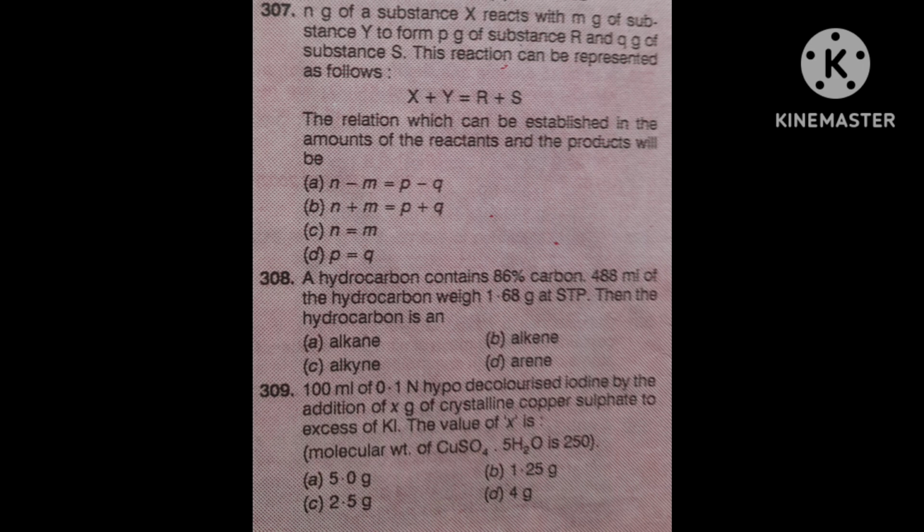Now the molecular weight you calculated is 84: 1.68 divided by 448 into 22,400, then you will get 84. So 84 is the molecular weight of the given hydrocarbon. Now you know the empirical formula weight and the molecular weight also.